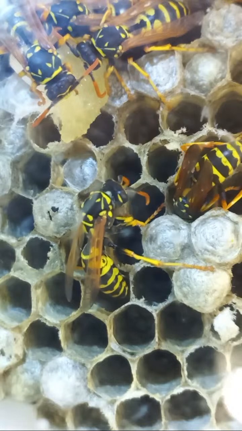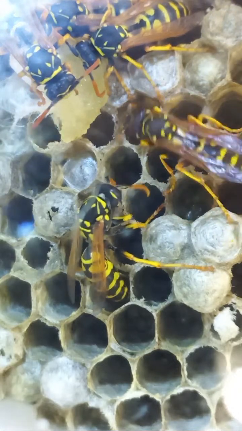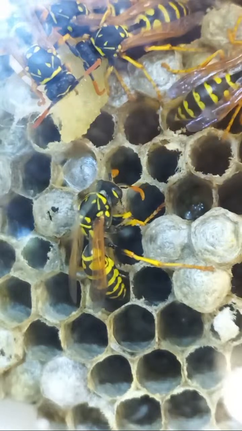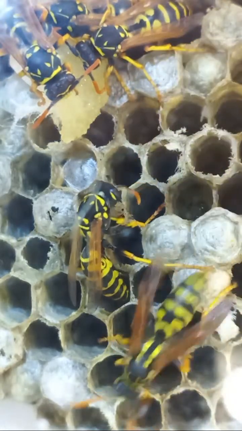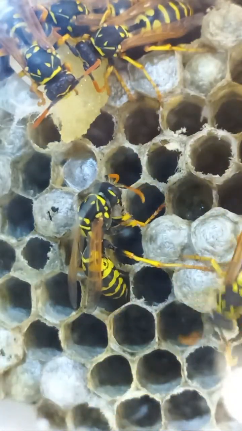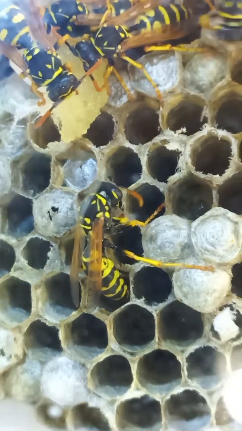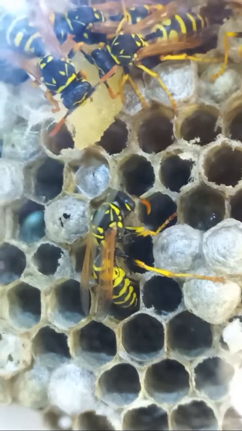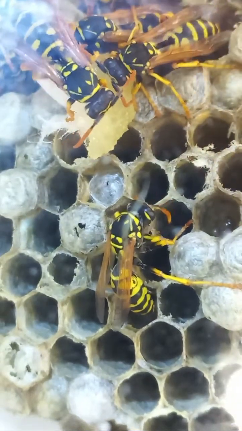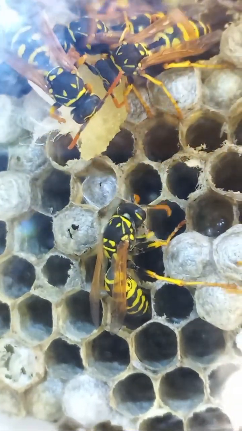She's cutting up old larvae, I guess. Maybe this is a moment of cannibalism, eating own larvae. And others are just feeding on honey. Others are very happy about honey.